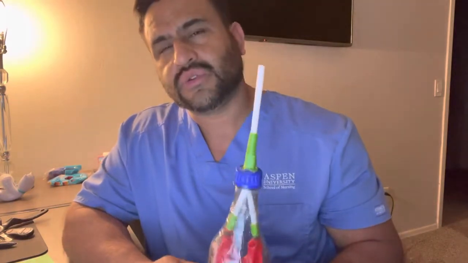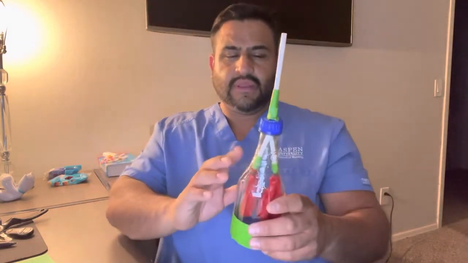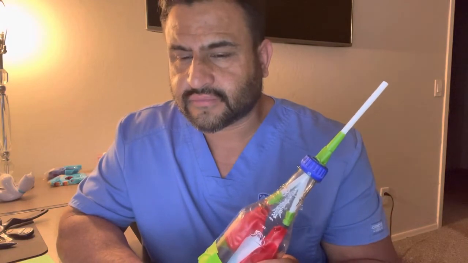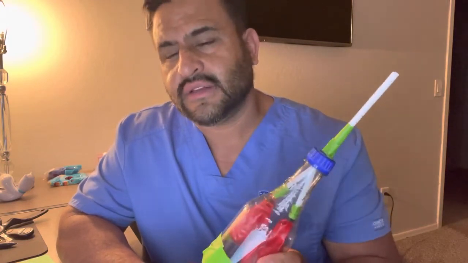There's no cure for asthma, but there are treatment options out there, and it has to get treated. If left untreated, there is a complication called airway remodeling.